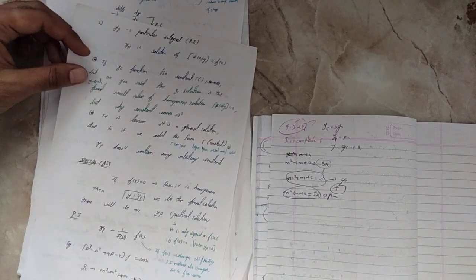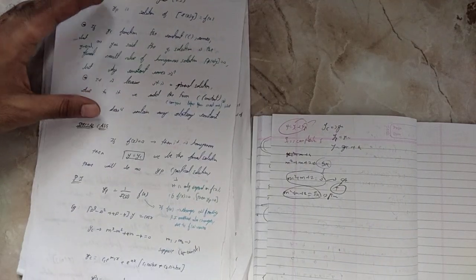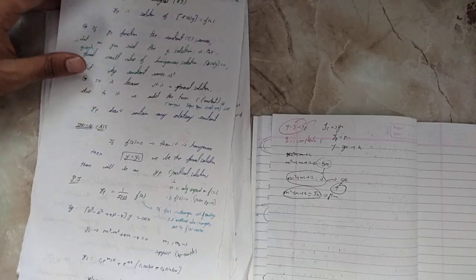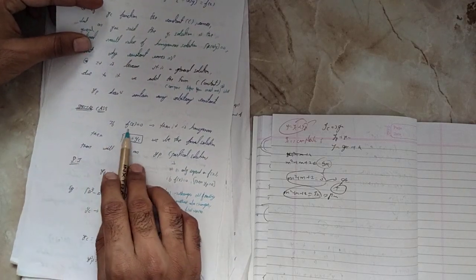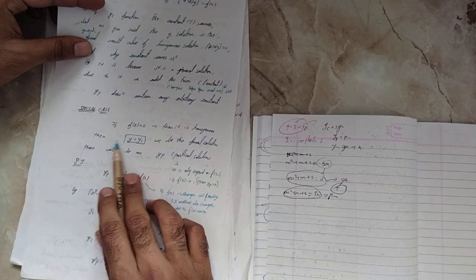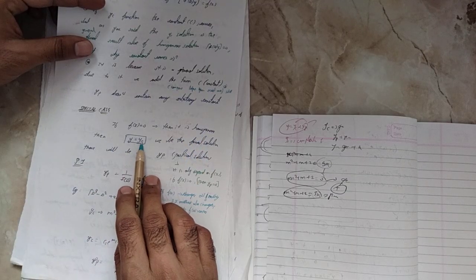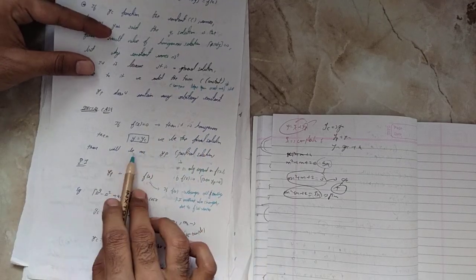Okay, I think you are getting the point. The first thing you can just see: if f of x is 0, then it is homogeneous, and then y equals y of c, we find the final solution. So there will be no particular solution.